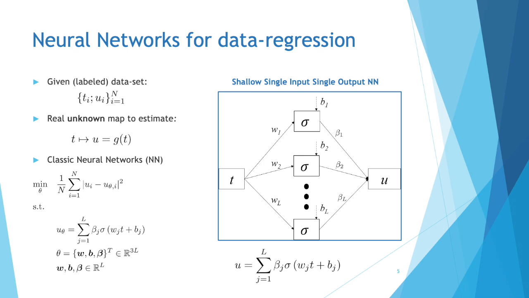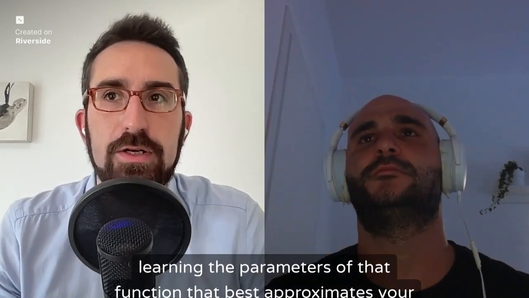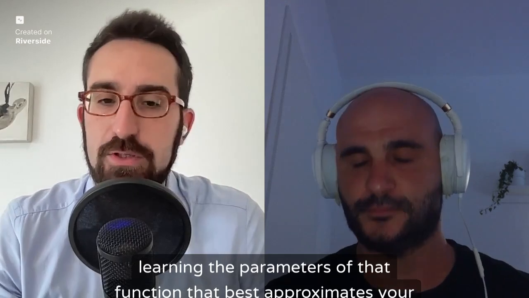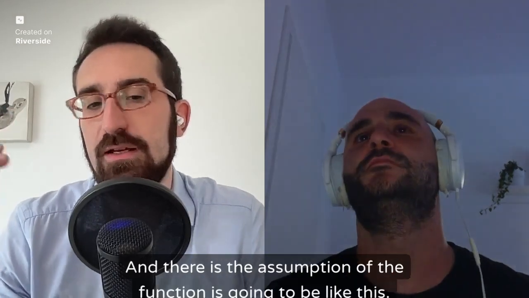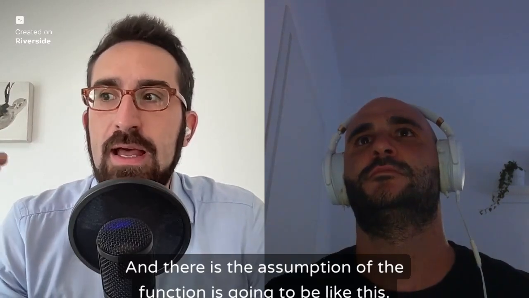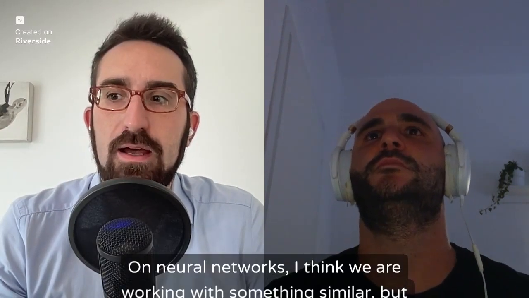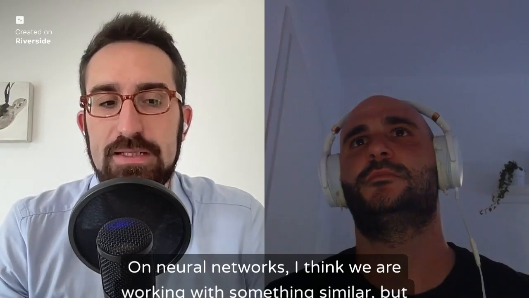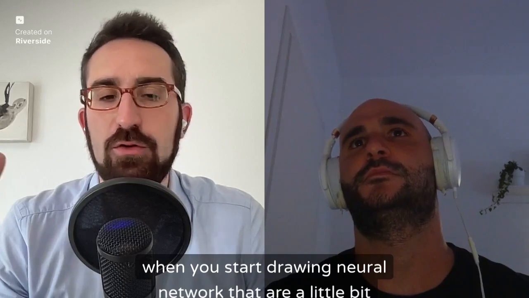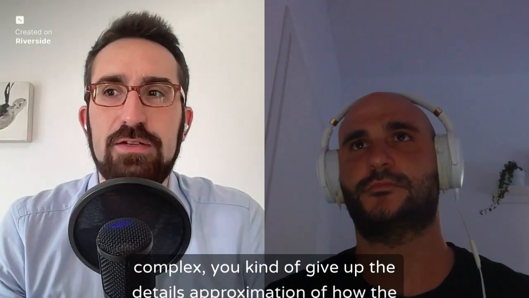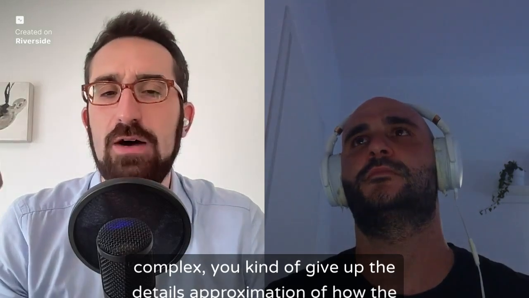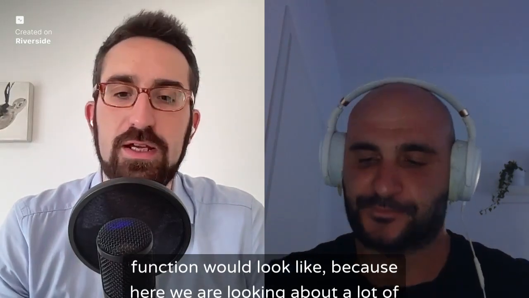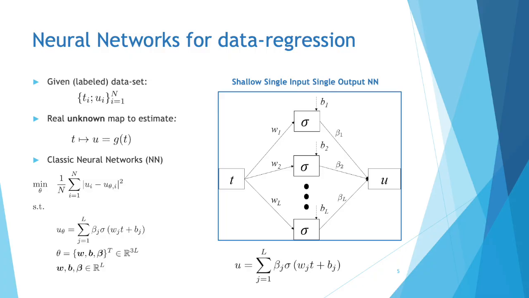Indeed, to explain for people, even though probably our listeners are all aware of the learning part: in a linear regression, it is really learning the parameters of that function that best approximate your data. So that's the learning component, and there is the assumption that the function is going to be like this. In neural networks, we are working with something similar, but often when you start drawing neural networks that are a little bit complex, you give up the detailed assumption of how the function would look, because here we are looking at a lot of sigmoid functions of weights and biases that are nested within each other.